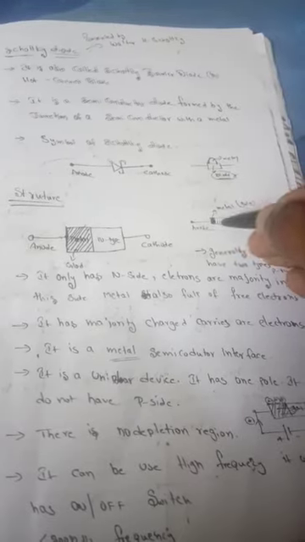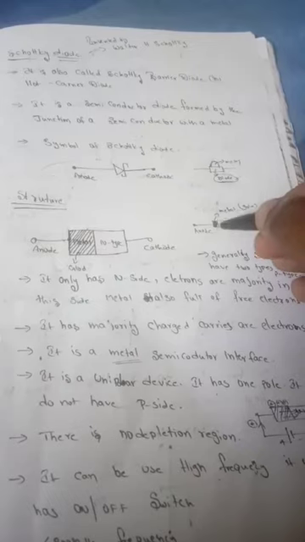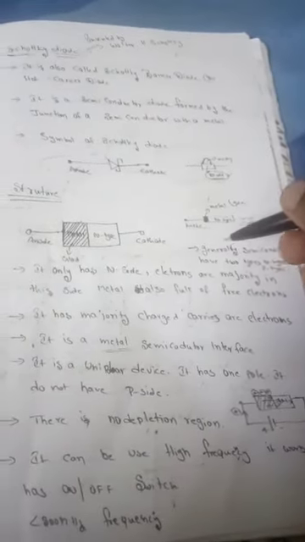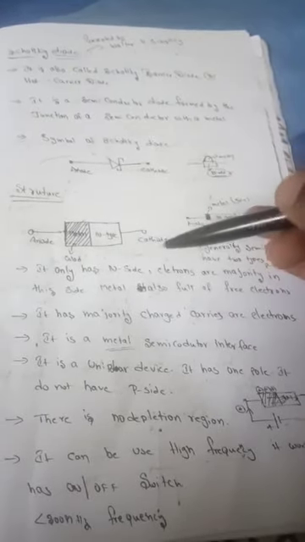This is the shape of a Schottky diode. Generally it looks like this. Normally a semiconductor has a p-type and n-type, but this has only the n side, n-type only.